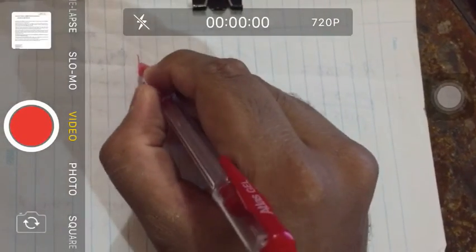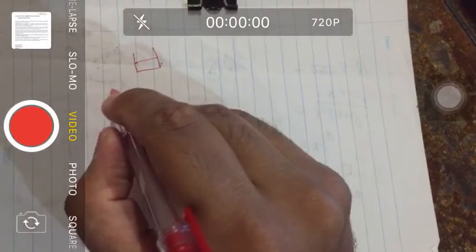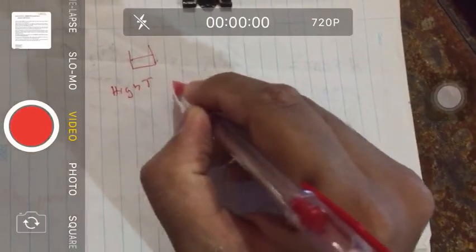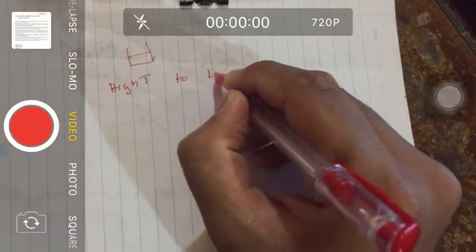Well, what comes to my mind when I first see this question is one thing, that heat energy goes from a place of high temperature to a place of low temperature. So that idea is there.